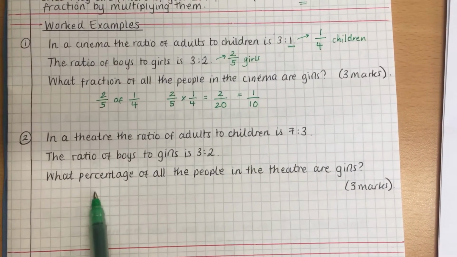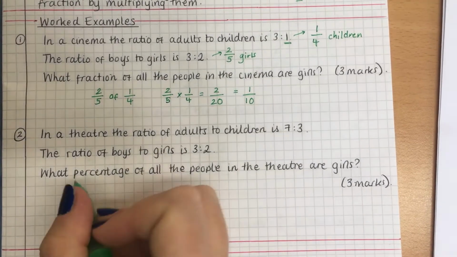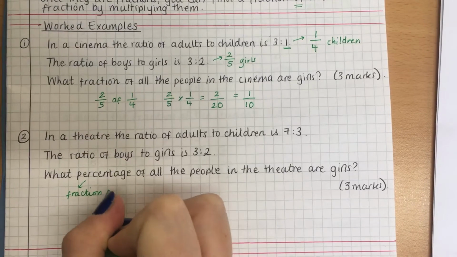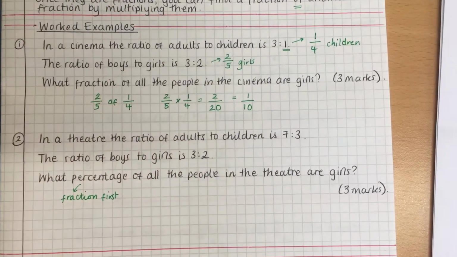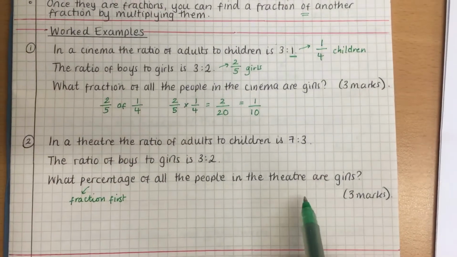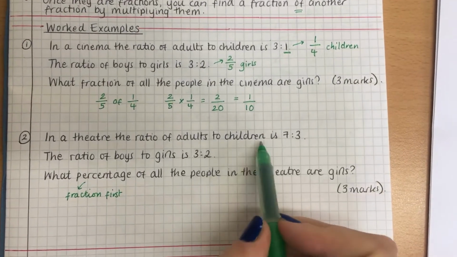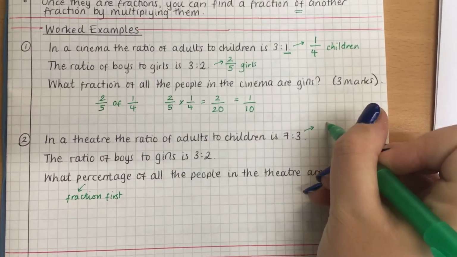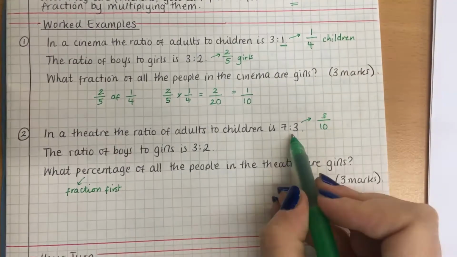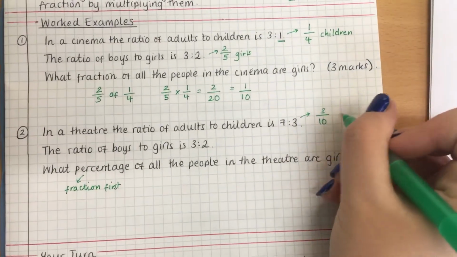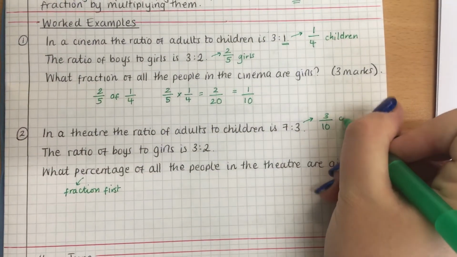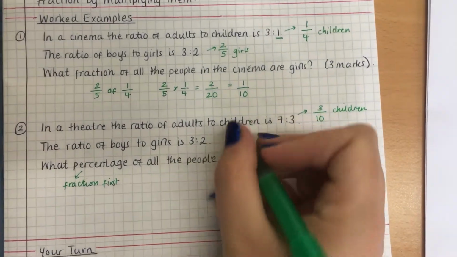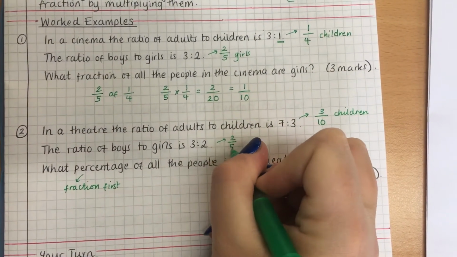So the only difference with this one is they've asked for a percentage, but we're going to make it into a fraction first, okay? And then it's just that last step that we make it into a percentage. So again, we're talking about girls, so that's children that are girls. So again, we want children. The fraction will be 3/10, 10 because the total is 10. So 3/10 of all the people are children. And we're talking about girls. Girls, the fraction is 2/5.